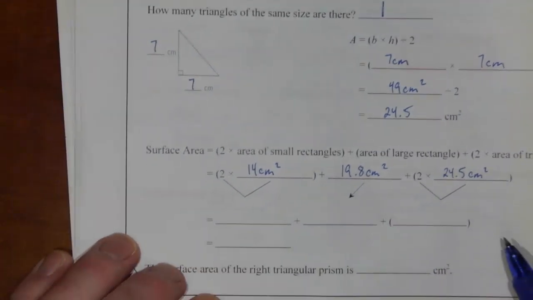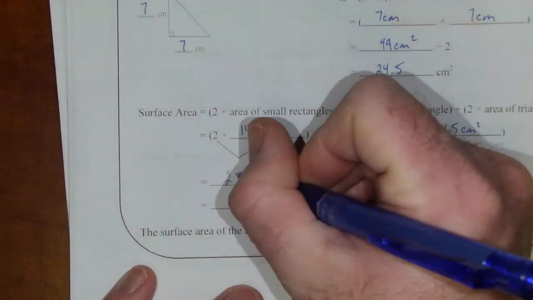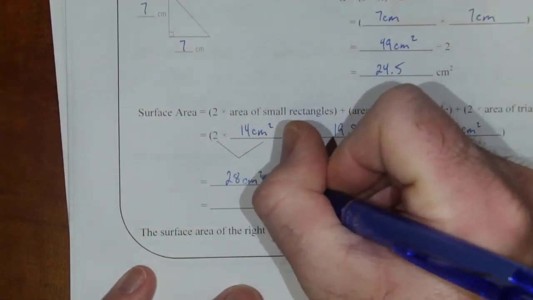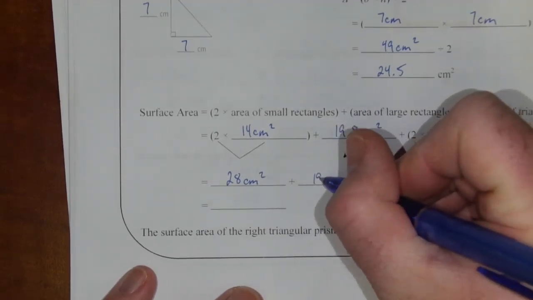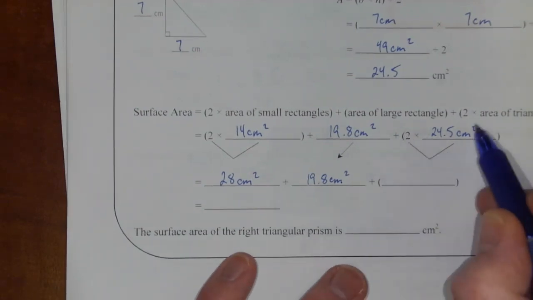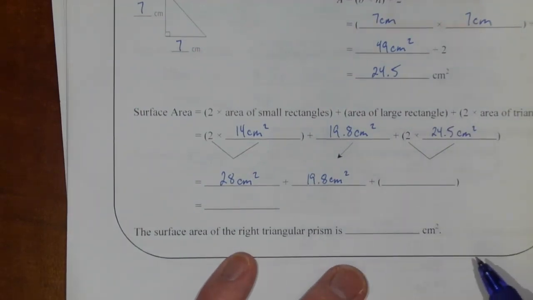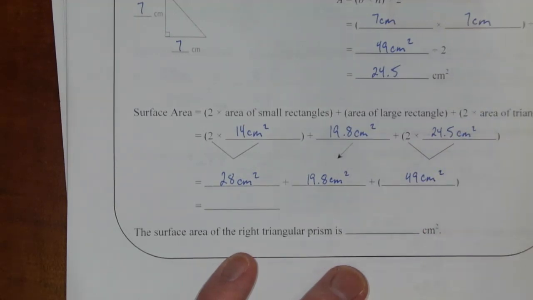So now we gotta do the multiplication and then add them up. So 2 times 14 is 28 centimeters squared. This 19.8, there was only one of them, so I'll just bring that down. I don't have to multiply that by anything. There's two triangles, so we multiply that up, and we get 49 centimeters squared.